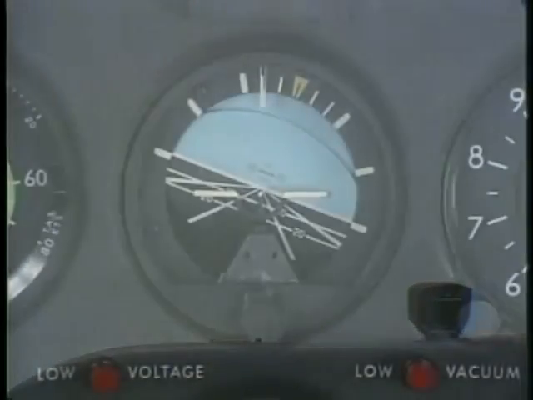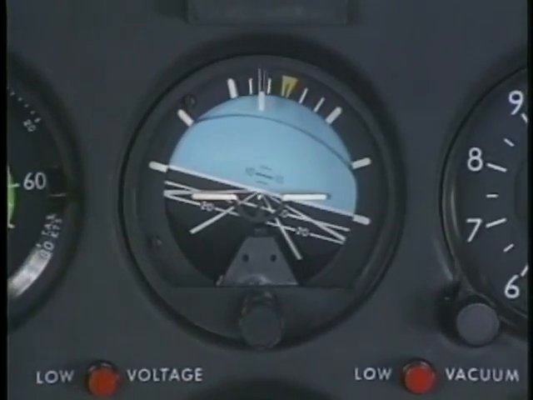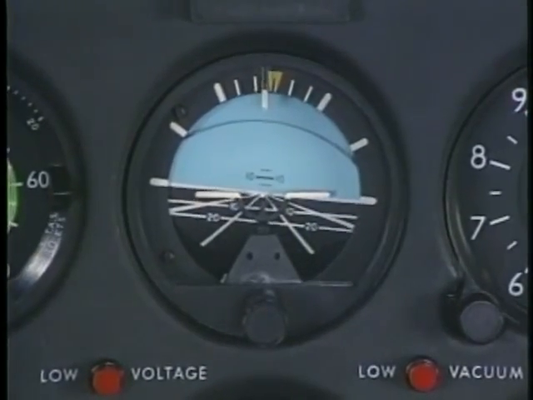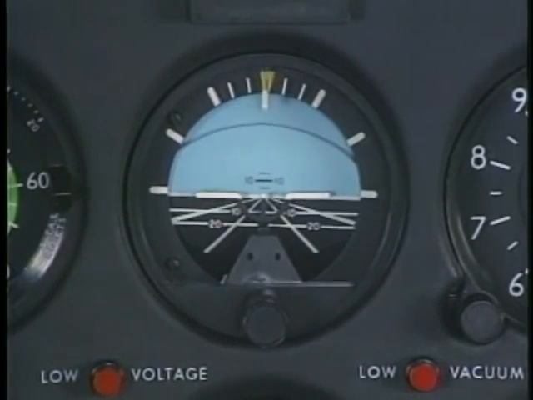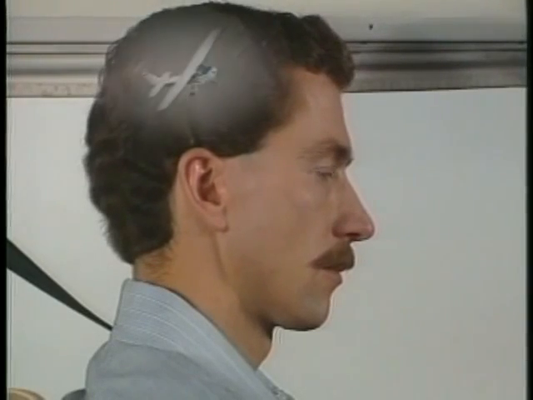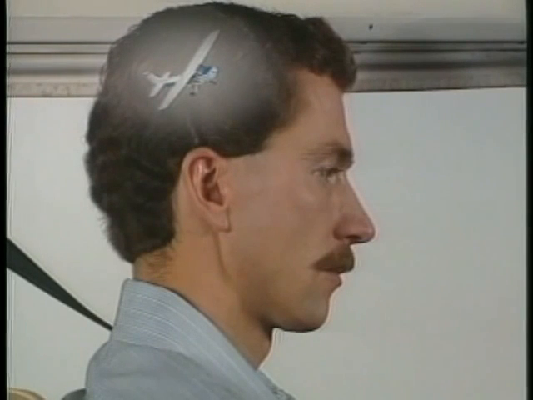In IFR flight, you should be aware that because of spatial disorientation, you could get yourself into an unusual attitude. This usually occurs after you've been in a prolonged descending turn and then bring the airplane back to straight and level. This could result in a false sensation of being in a climbing turn in the opposite direction.